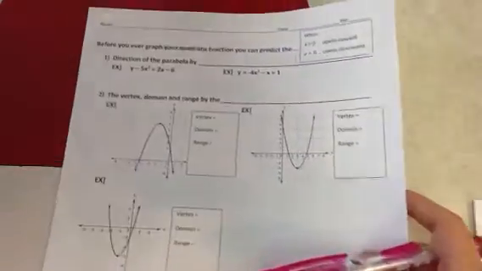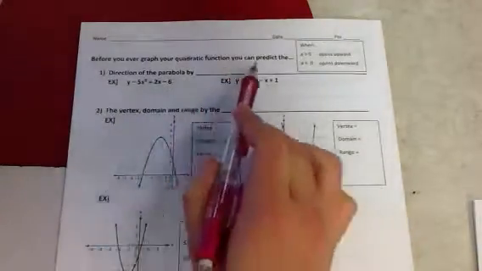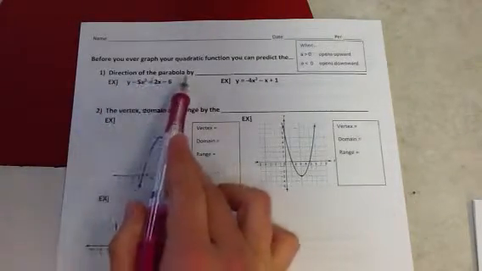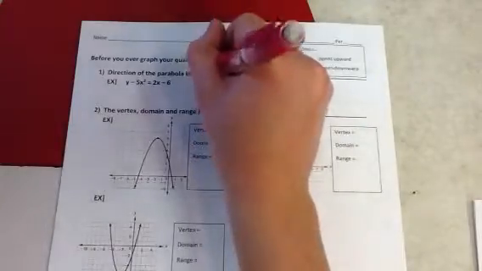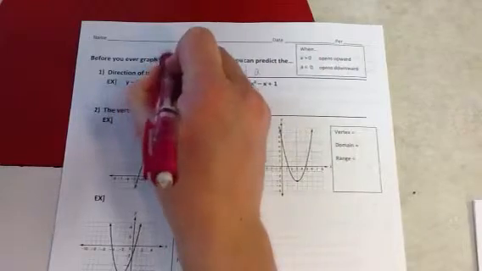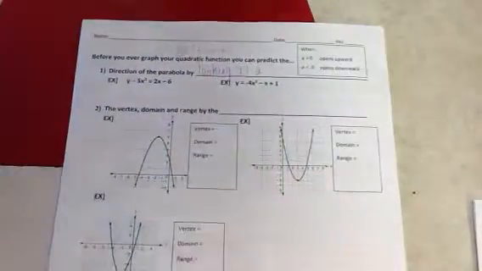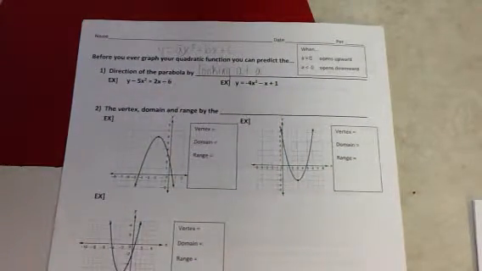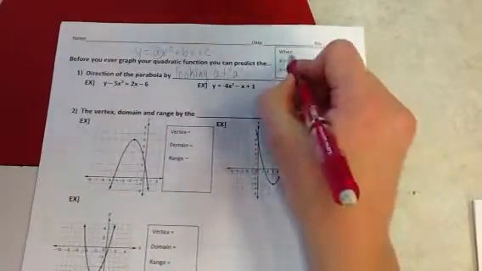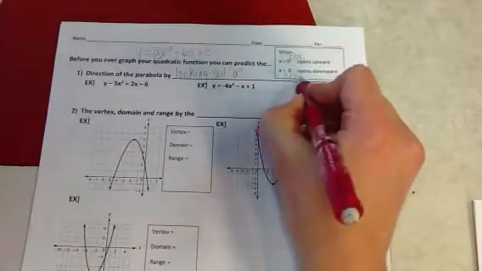All right, so here are some things we can predict before you ever start to graph. Before you ever graph your quadratic function, you can predict two things: the direction of the parabola by looking at a. Now remember, we have y equals ax squared plus bx plus c. So my a is the coefficient of my x squared term, and if a is greater than 0, so if a is positive, it's going to open upward. If a is negative, it's going to open downward.